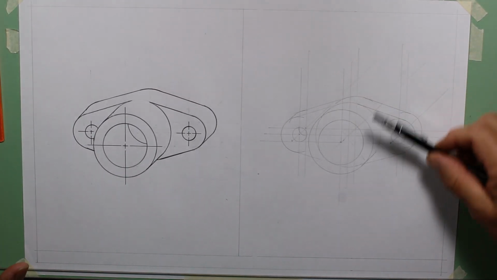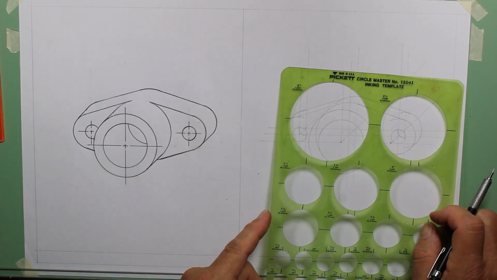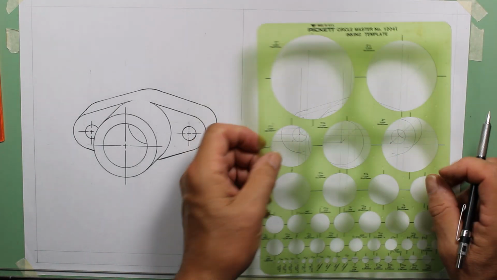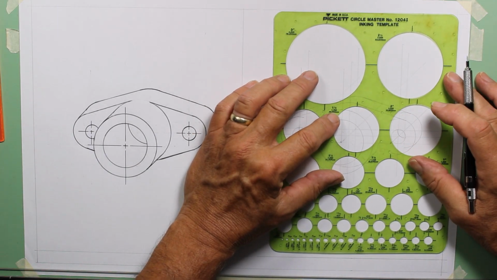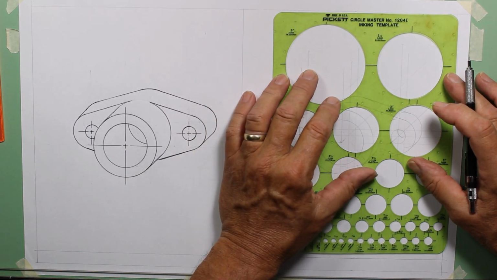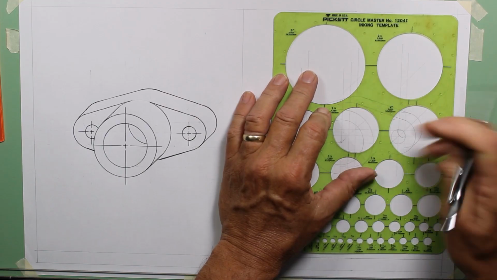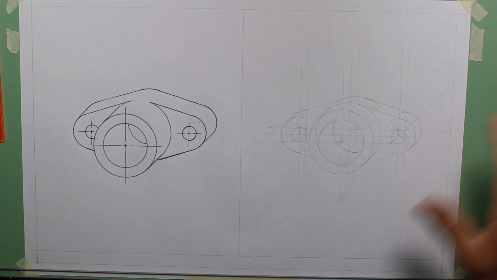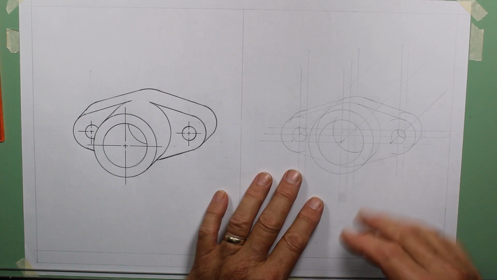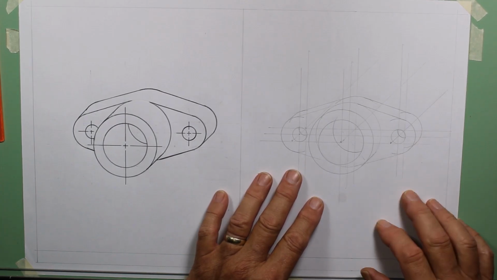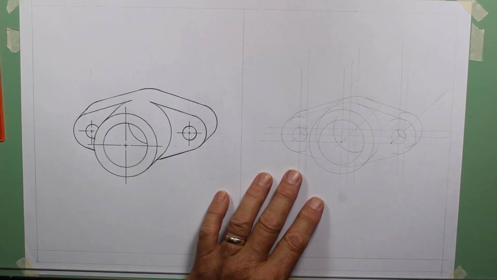Okay, and oh, I need the inside hole on the rear plane. Okay, so find my center marks for the rear plane. Okay, now I've got everything roughed in, so it's a matter of erasing and then darkening. So I'm going to pause my video, get all my erasing in, and then I'll come back and run the video while we're darkening.